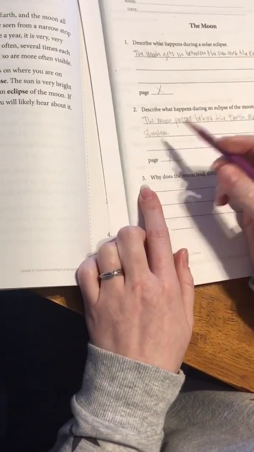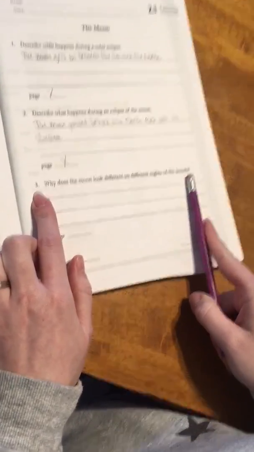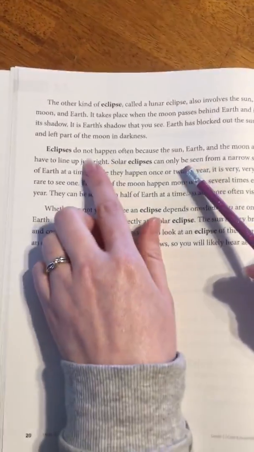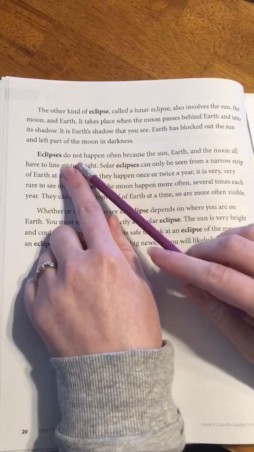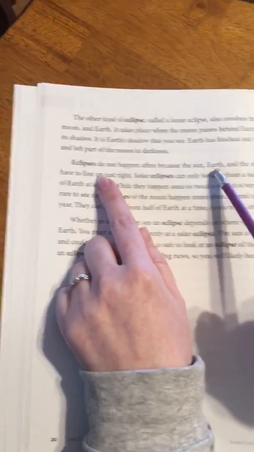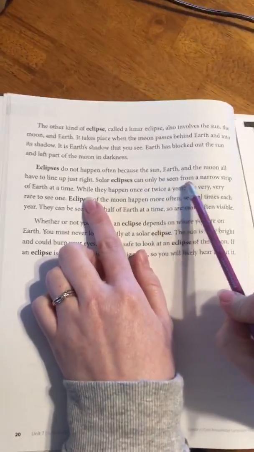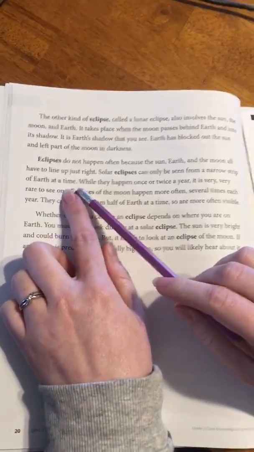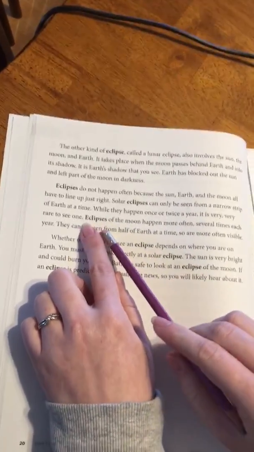Going on to number 3. Why does the moon look different on different nights of the month? Okay, so we're going to scan for where it's talking about our moon for just a minute. Okay, scan through your reading. Eclipses do not happen often because the sun, earth, and the moon all have to line up just right. Solar eclipses can only be seen from a narrow strip of earth at a time. While they happen once or twice a year, it is very, very rare to see one.